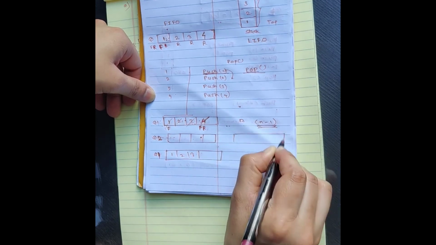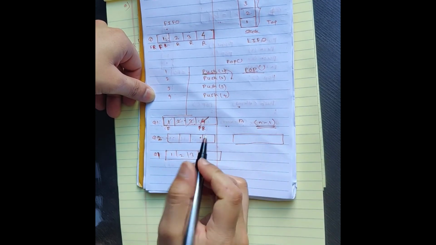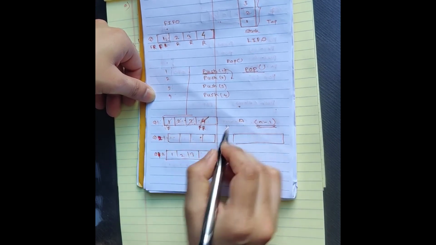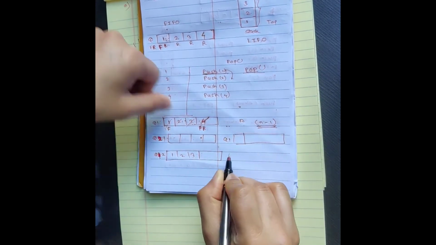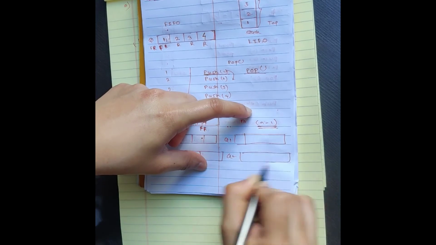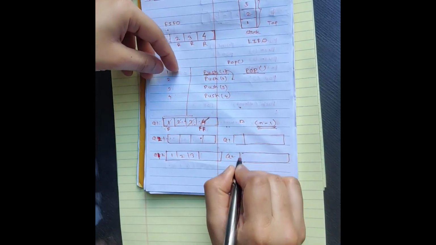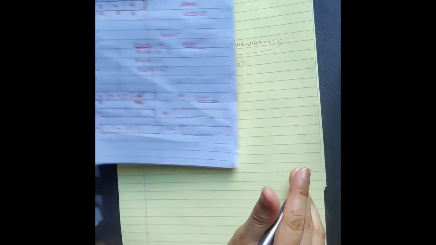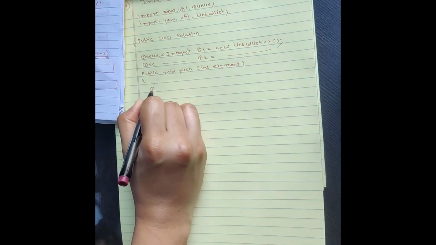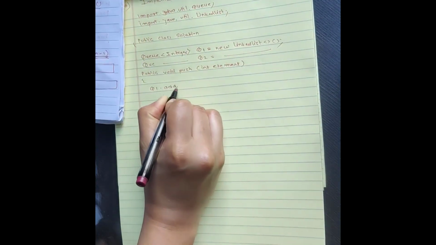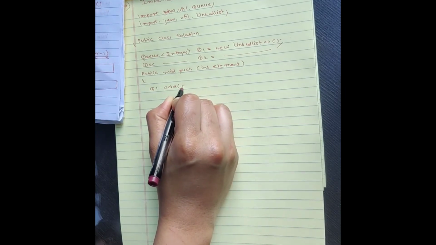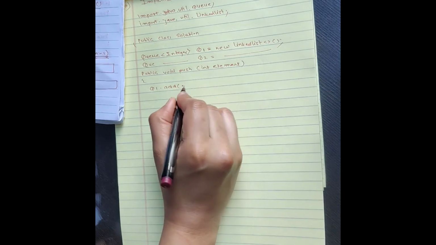Initially q1 is empty and q2 is also empty. So whenever the user performs the push operation for the first time, it should be inserted into q1. So here I will write q1.add. Add is one of the methods of this interface. q1 add an element.